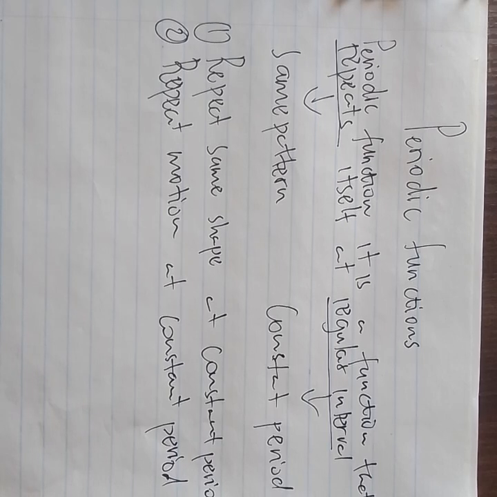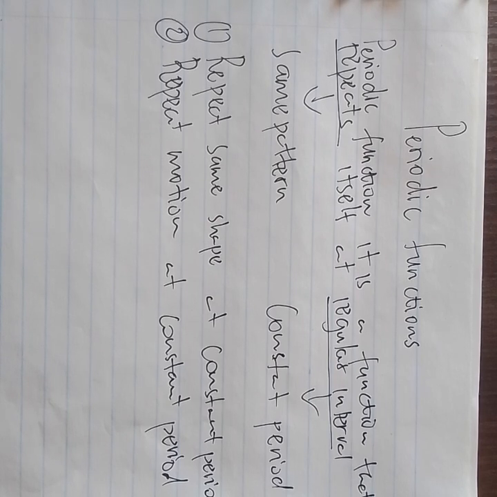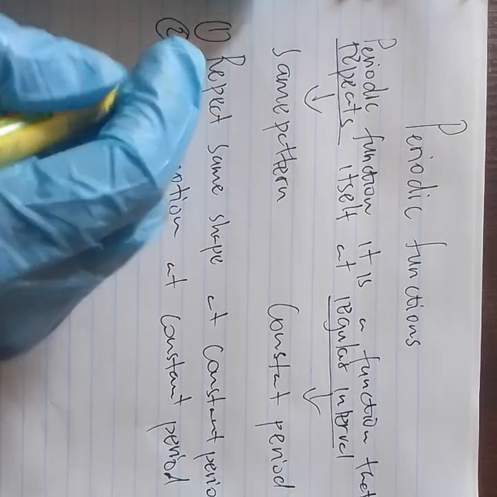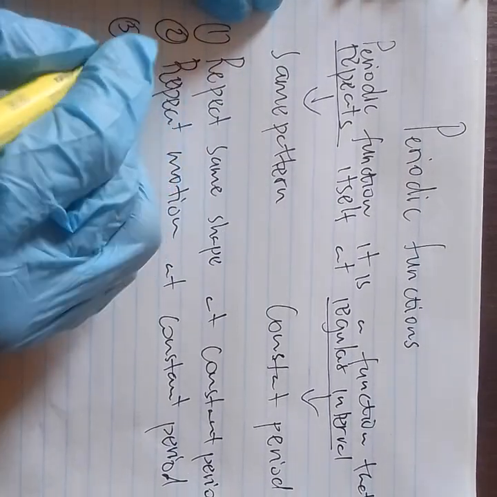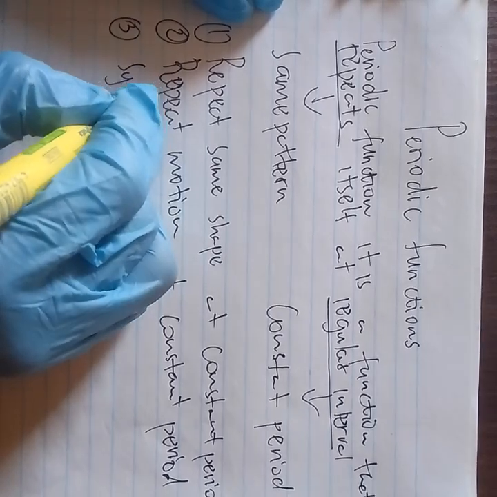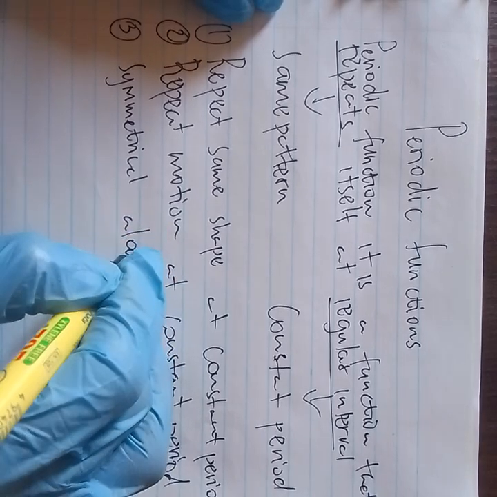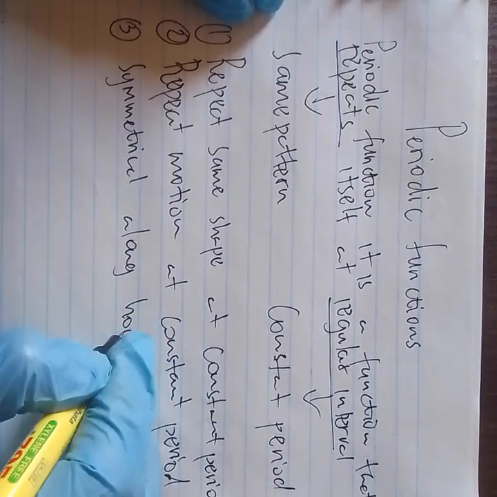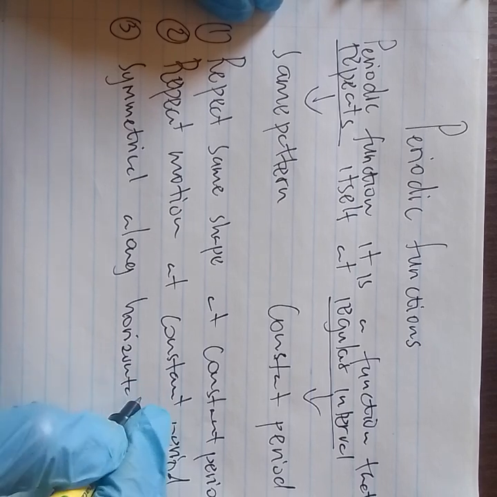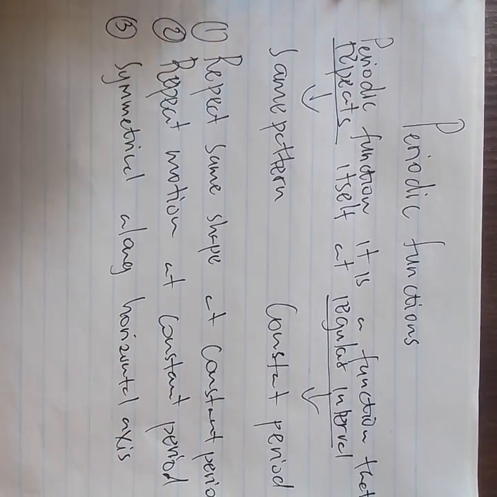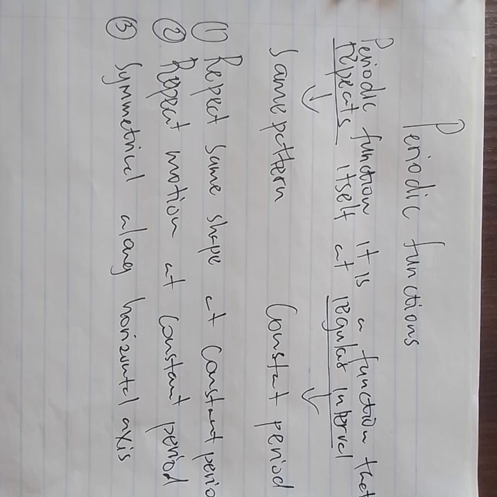Lastly, periodic functions are symmetrical along the horizontal axis. They are symmetrical along the horizontal axis. This is the definition of a periodic function, and these are ways to see that a function is periodic.